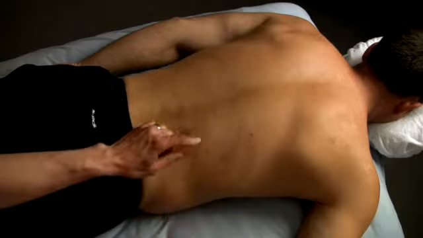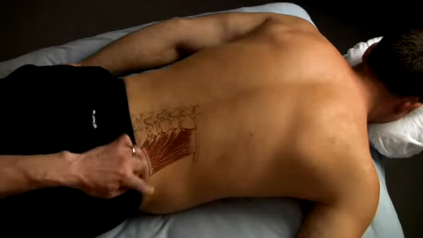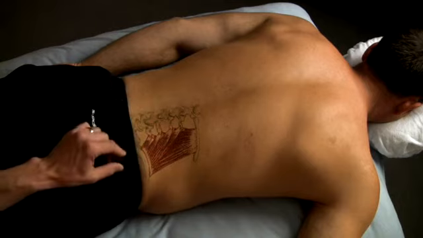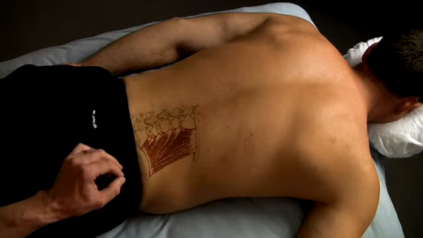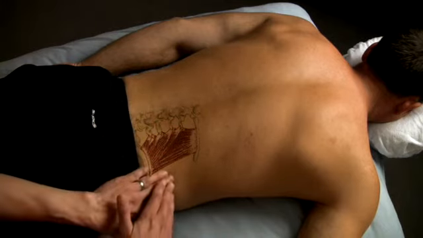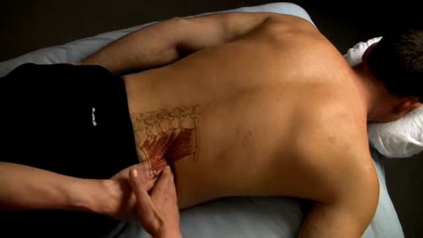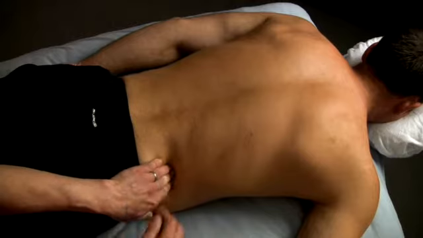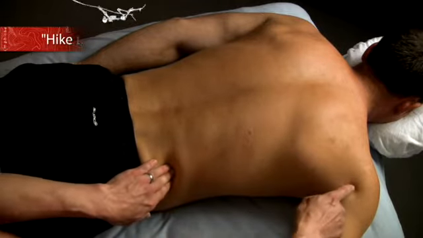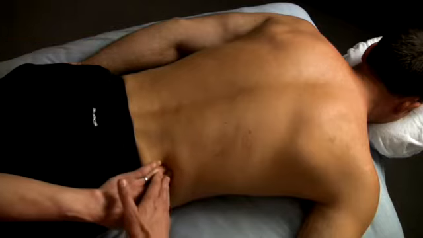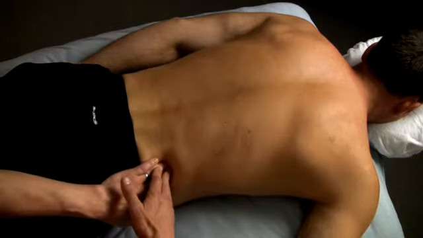Good. So now we've got the 12th rib, the posterior iliac crest, and the transverse processes. And in that space will be the Quadratus Lumborum. So let's check it. I'm going to just set my fingers into that space. I'm going to start laterally. And I'm going to ask my partner to go ahead and bring this hip toward this shoulder. Fabulous. And just a very small contraction, I can feel the QL contract.